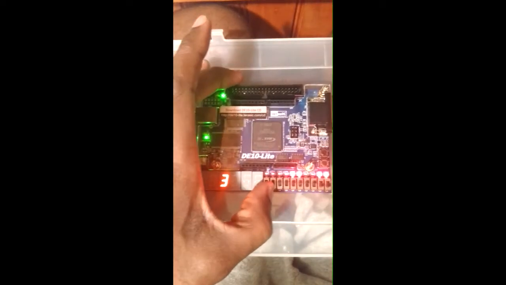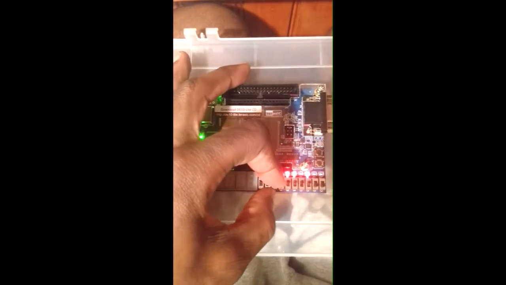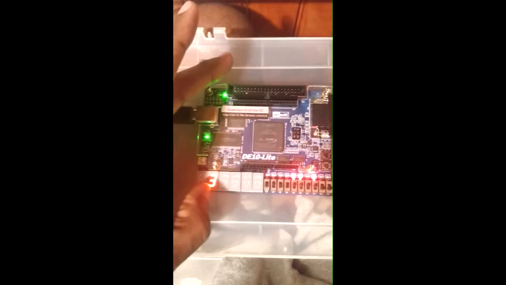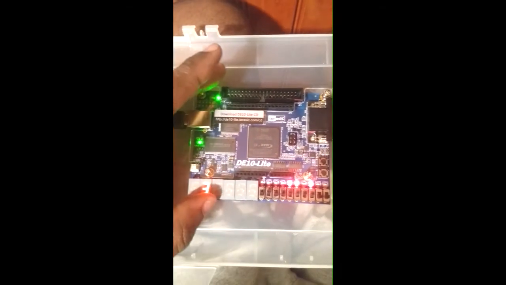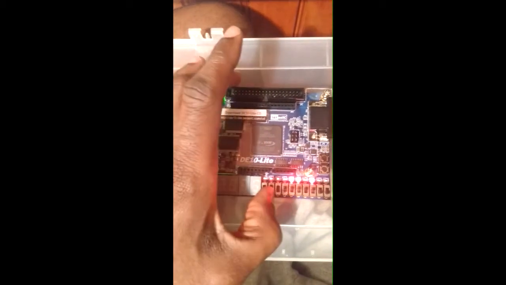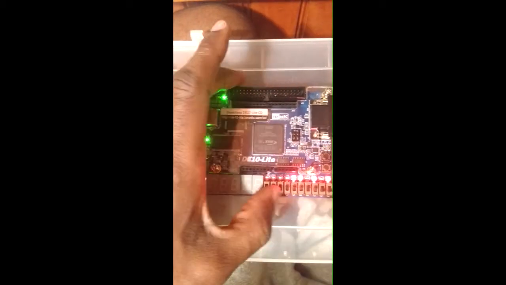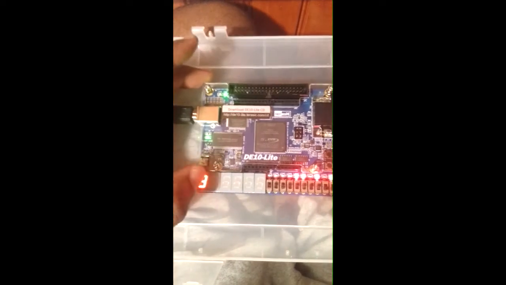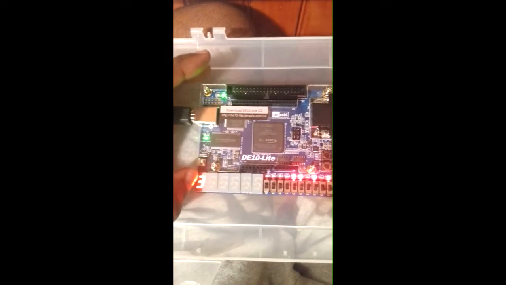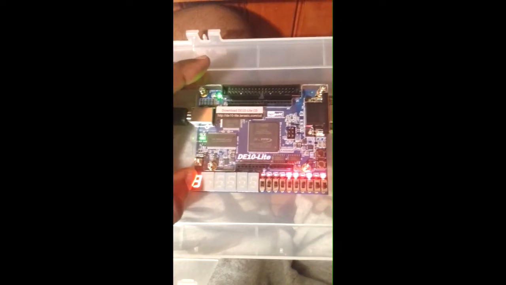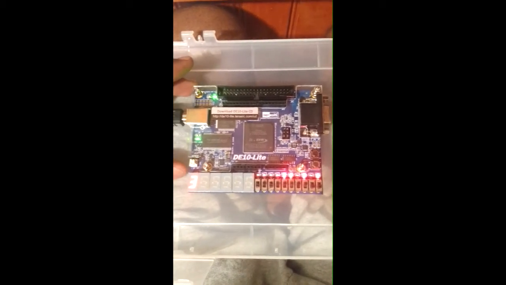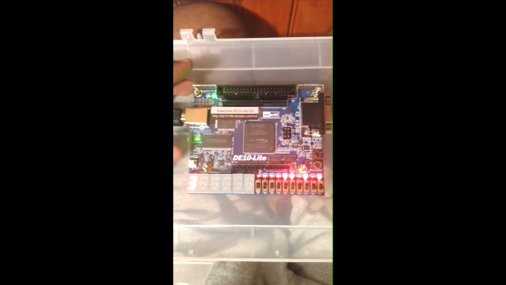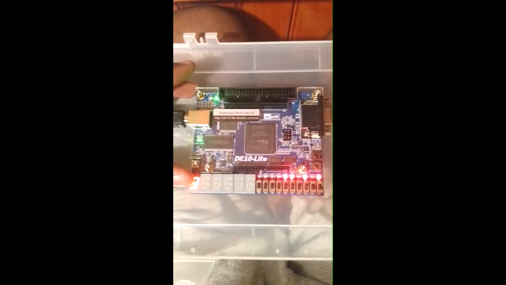If I put 4 on, you'll see the 4th 7-segment display being turned on. If I put 4 and 1 on, which is 5, you'll see that the 5th one is being displayed. Everything after 5, which is 6 and 7, will also show the last one.